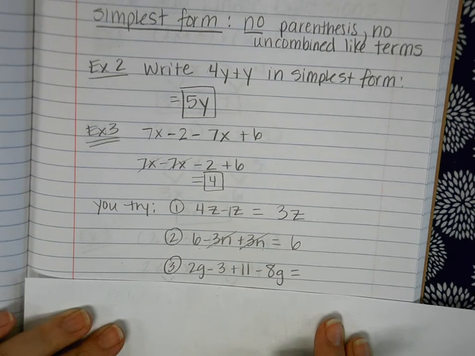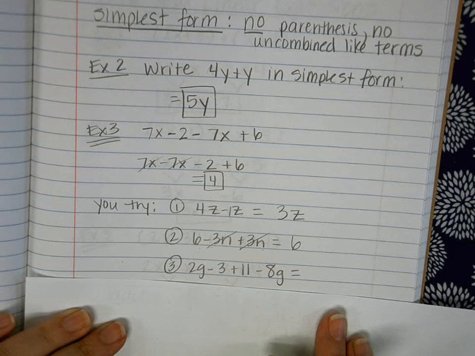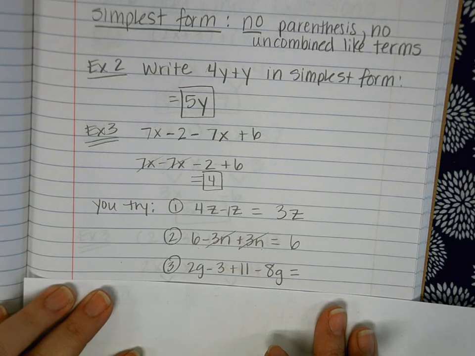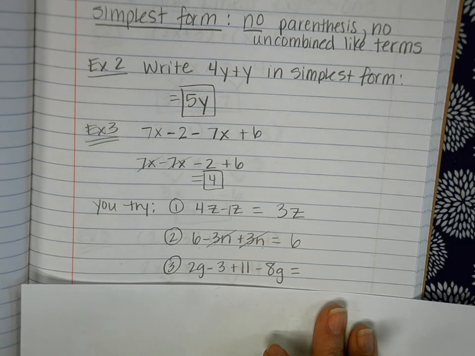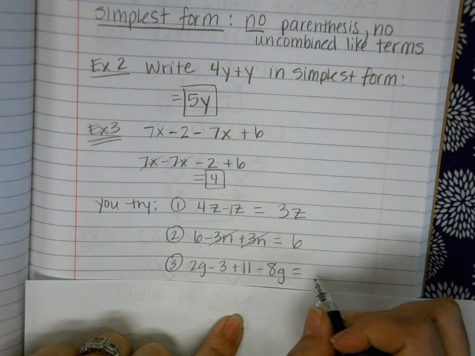2g minus 3 plus 11 minus 8g. Raise your hand when you think you have it. Okay, Josh, what'd you get? Well, let's look here.